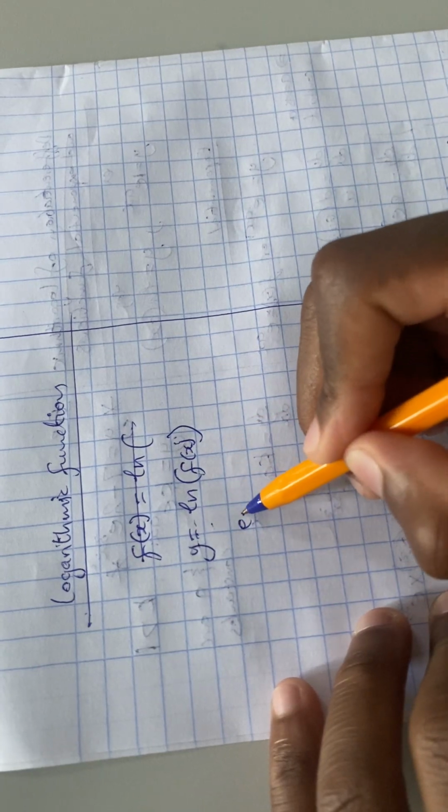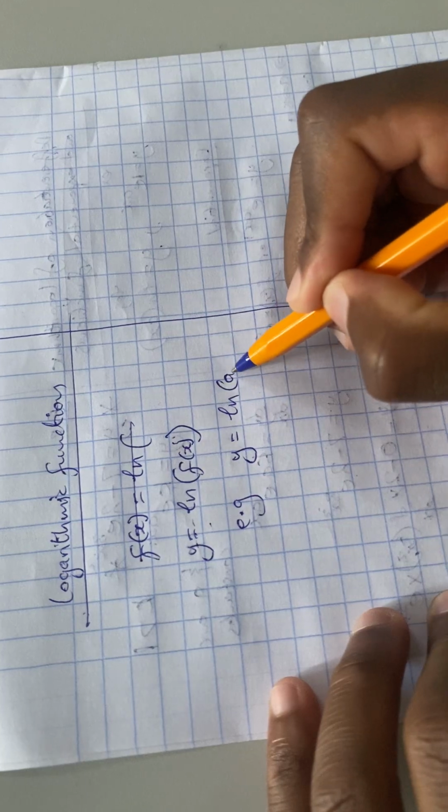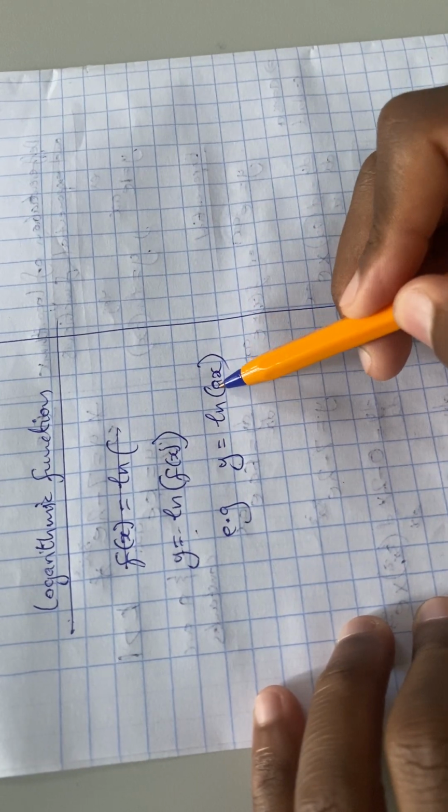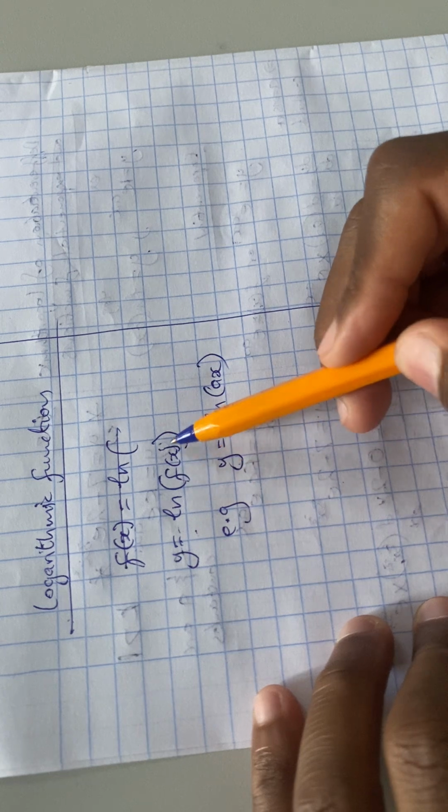This is the same thing as y equals ln ax, whereby we are saying ax is a function on its own. That's why I said f of x here.